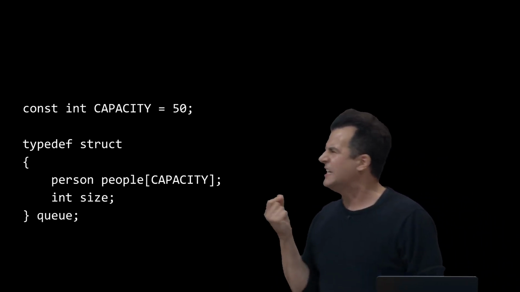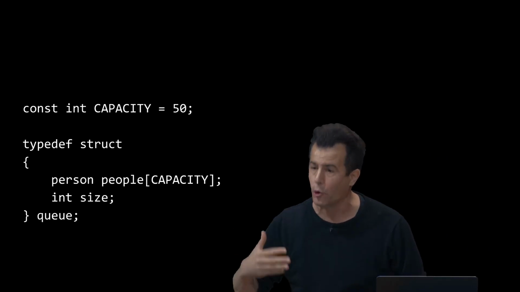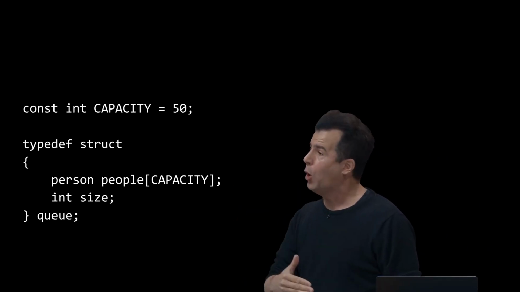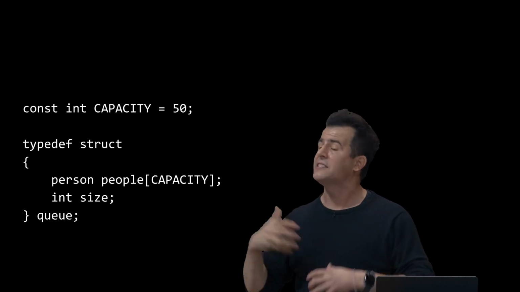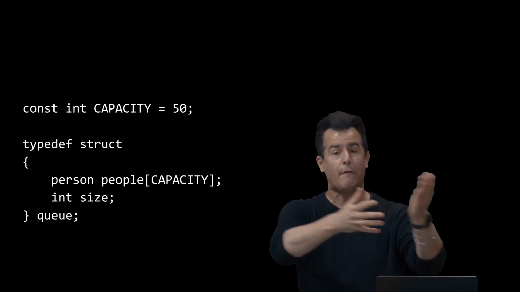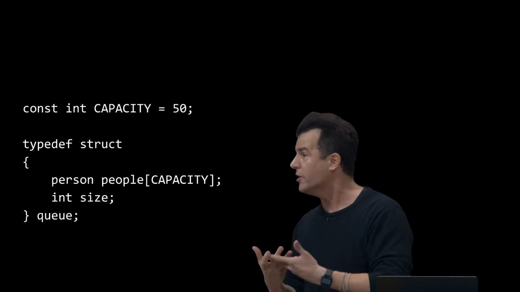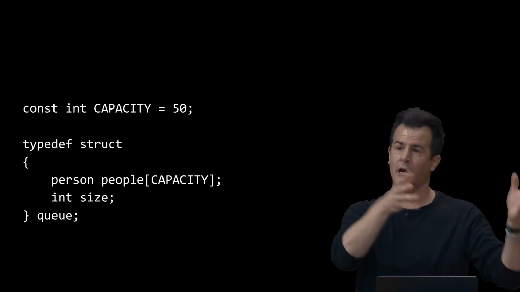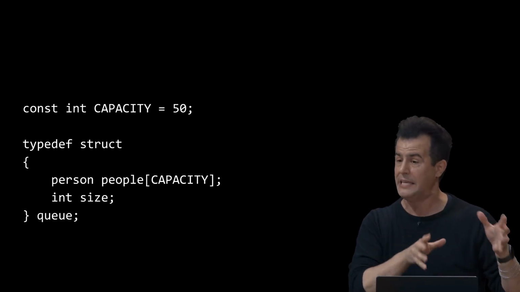But we do need to keep track inside of a queue using one other piece of data. Namely, we need to keep track of an integer like the size, like how many people are actually in the queue at this moment. Because if we have a total capacity of 50, I'd like to know that if I only have 3 volunteers, I can do some quick arithmetic and know that I could have fit another 47 people in this same queue.